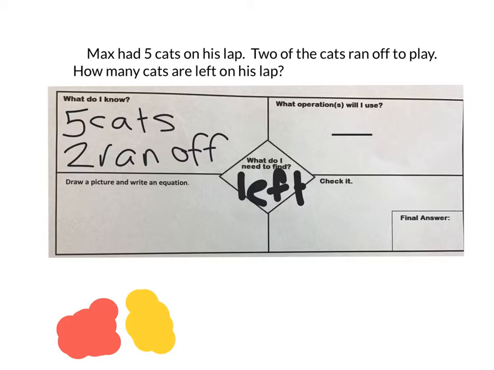Now I'm going to move down to where it says draw a picture and write an equation. So in my picture, I'm going to draw 5 cats. 1, 2, 3, 4, and 5. So I have 1, 2, 3, 4, 5. Then it says 2 of the cats ran off to play. So I'm going to take my pen and I'm going to cross off 2 of the cats.